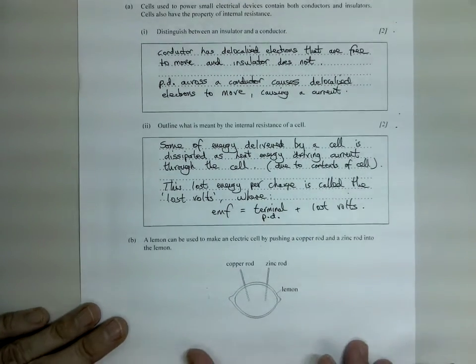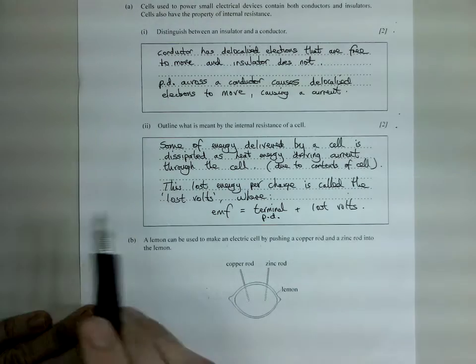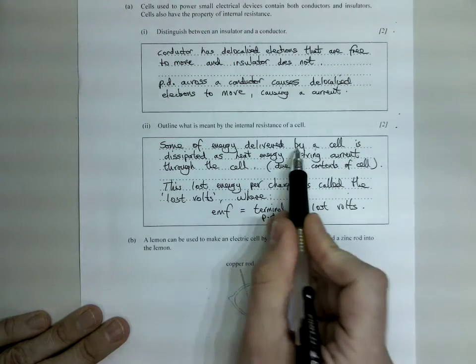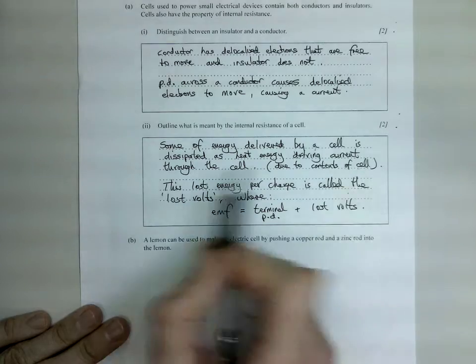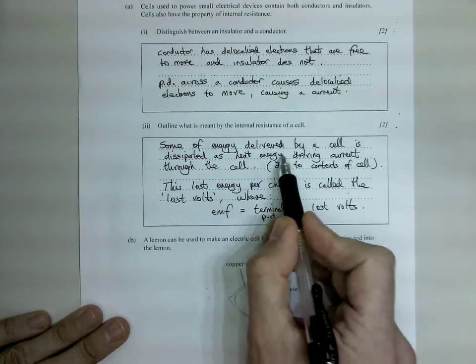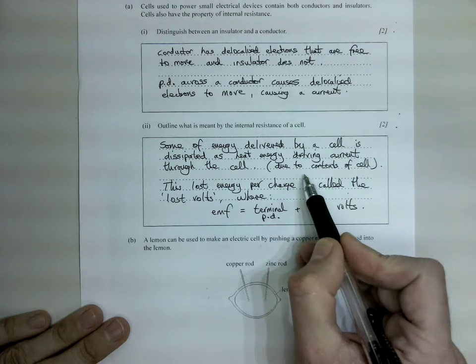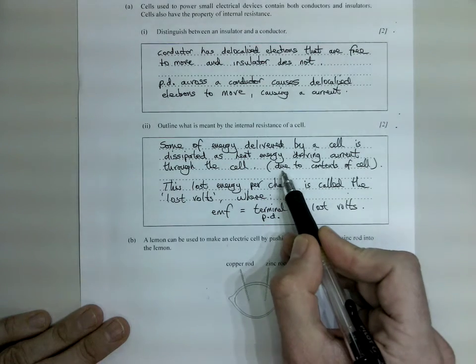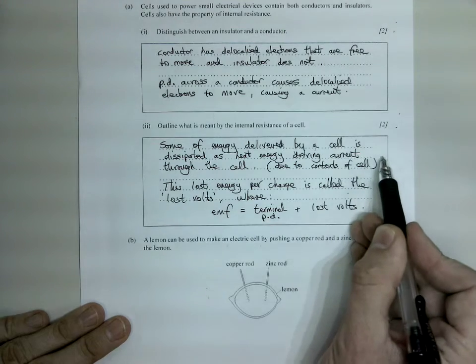Moving on to this one, outline what is meant by the internal resistance of a cell. So 2 marking points here. The first one: some of the energy delivered by a cell is dissipated as heat energy, driving the current through the cell. So I think the main point here is something to do with heat energy lost inside the cell, and possibly an indication of why that is. Well, it's due to the contents of the cell itself. So that's the first marking point.